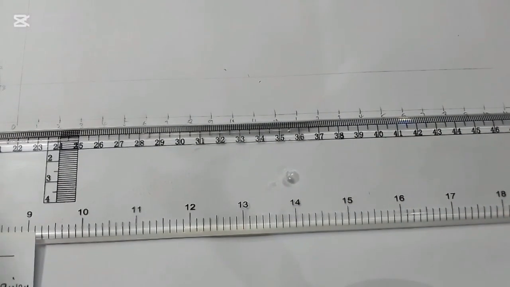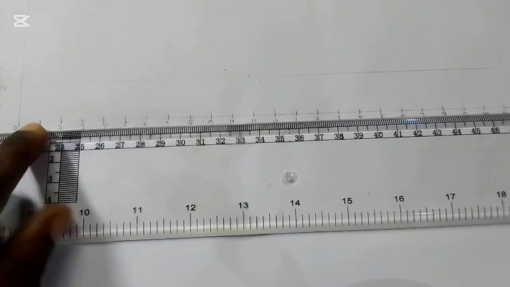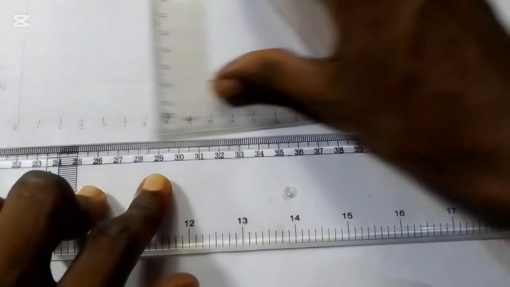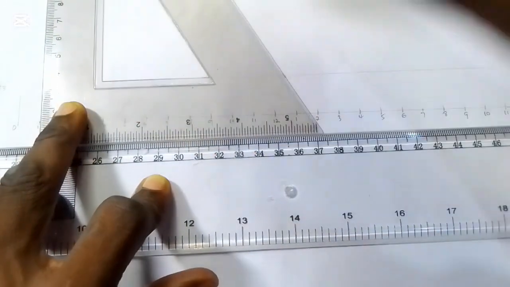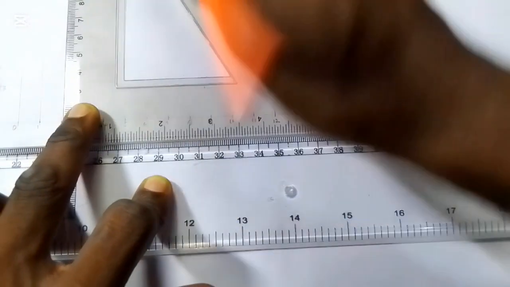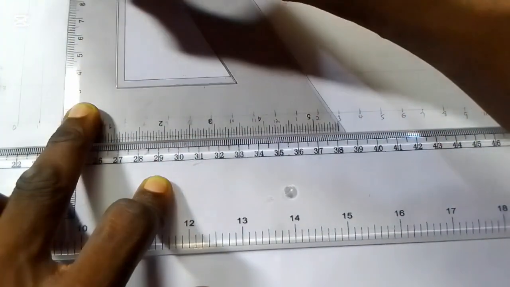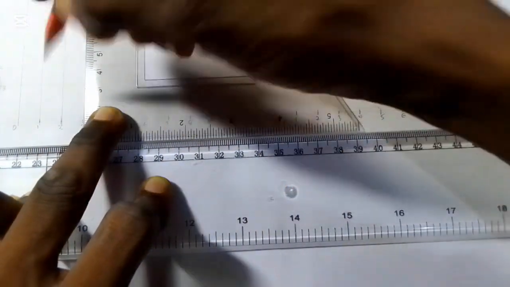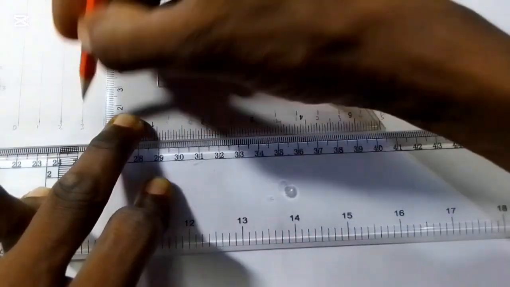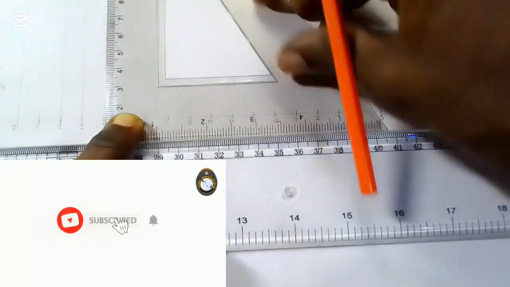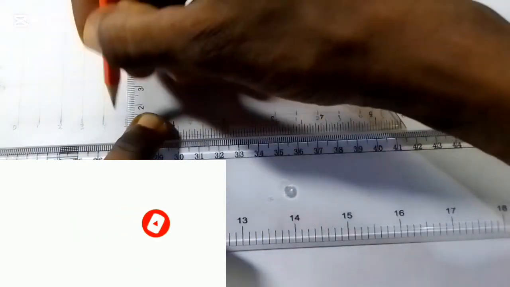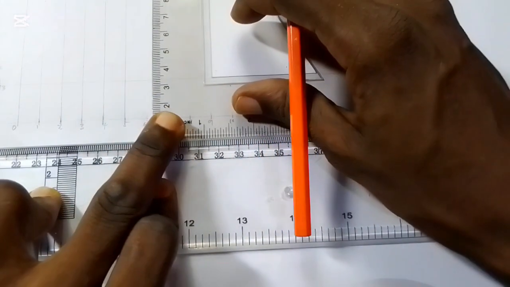From each of these divisions now, I'm going to draw perpendiculars. Quickly draw perpendicular up this way, placed at each point that way. So I'll quickly draw perpendicular.